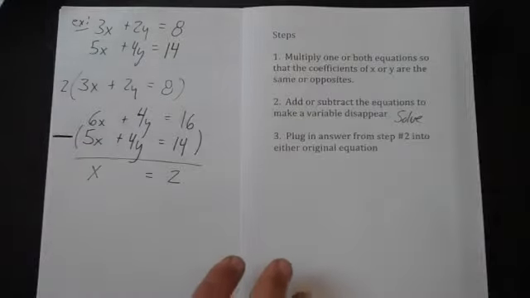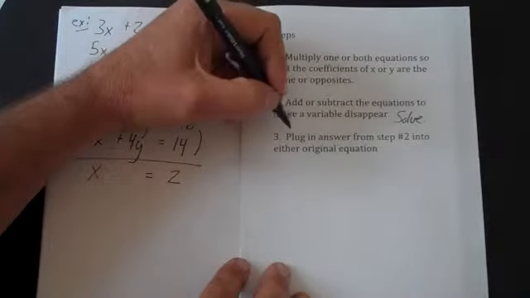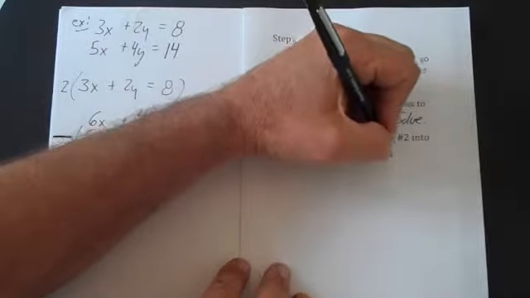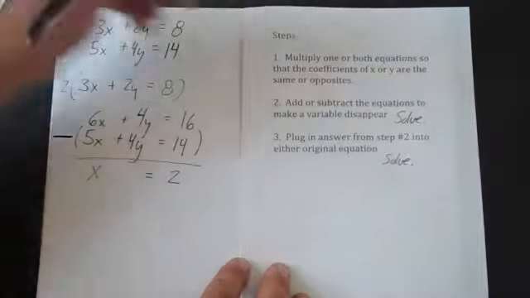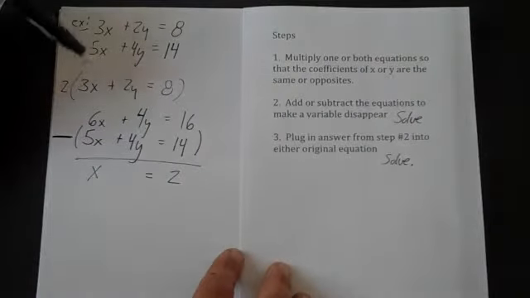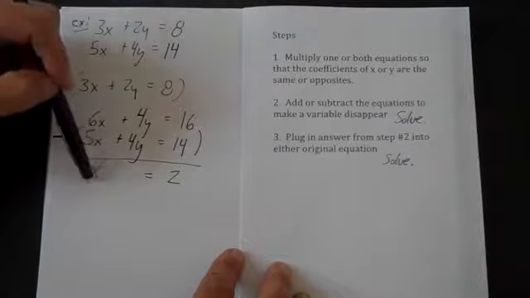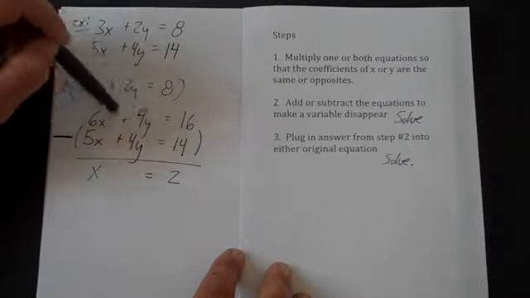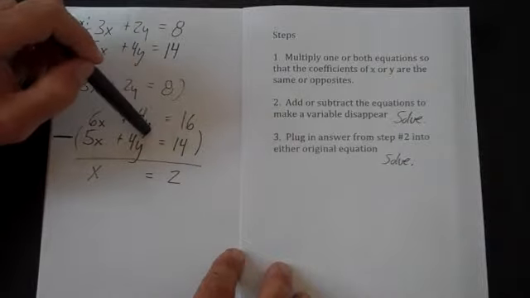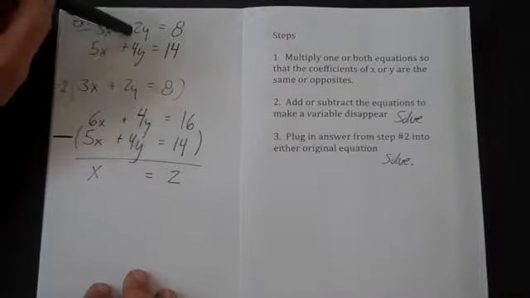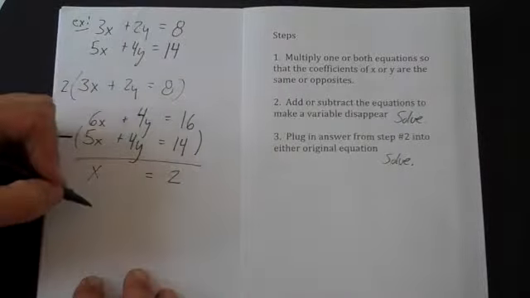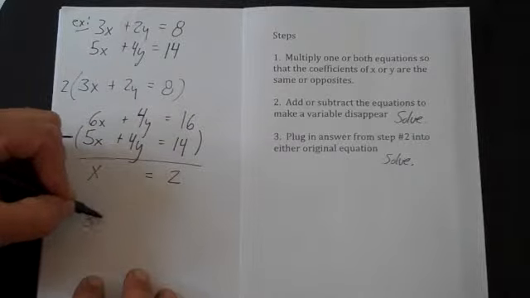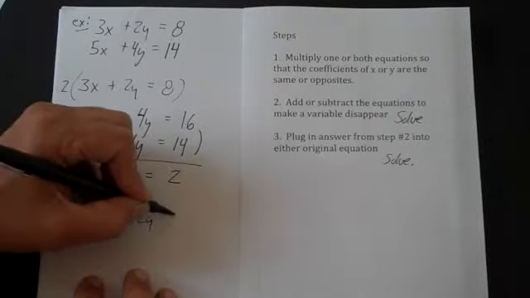Step number 3 is you're going to plug the answer from step number 2 into either original equation, and then you're going to solve as well. Now, students get caught up here a little bit. You can substitute x equals 2 into either one of the original equations or into either one of the transformed equations. It wouldn't matter. The original equations are usually going to be a little bit easier, so I'll go 3x plus 2y is equal to 8.